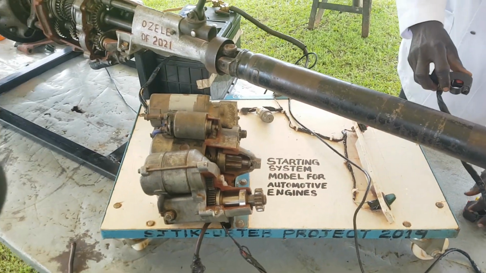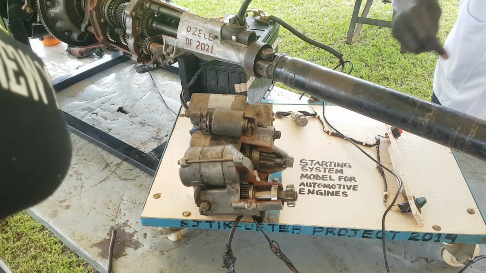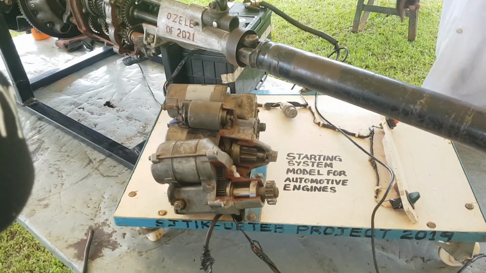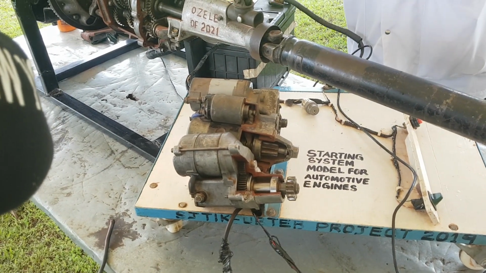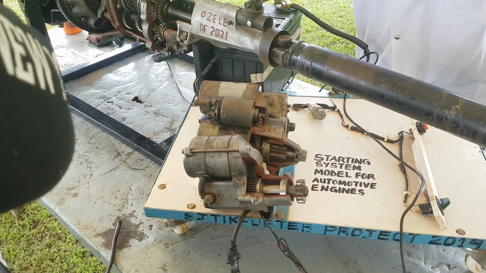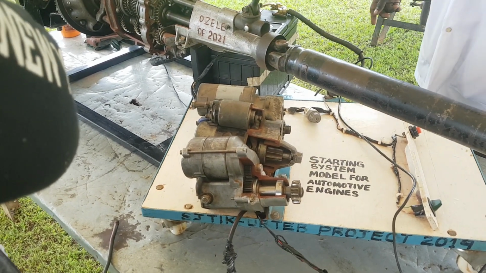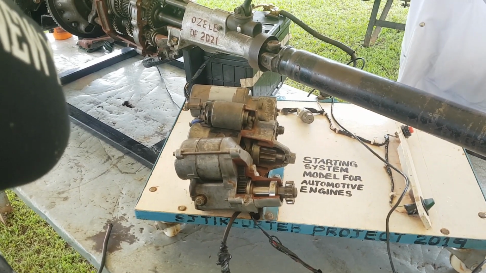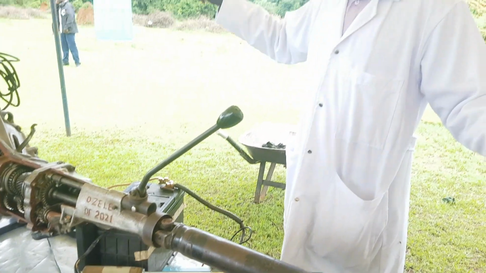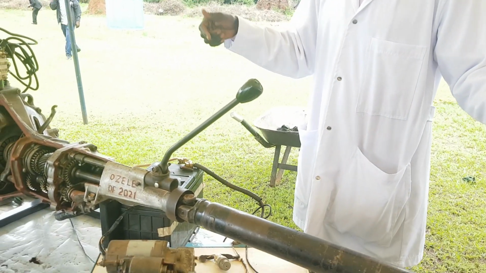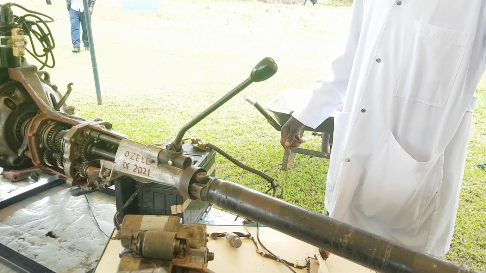Like with this switch, just to show the pulling out of the gear to mesh with the engine flywheel gear. Through a switch, which is usually from the driver's side by a key or by a button. So this is the one connected there.